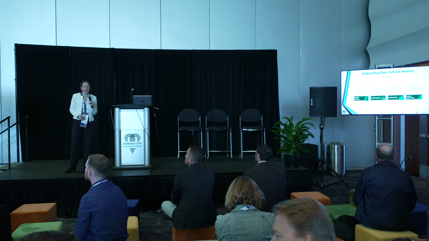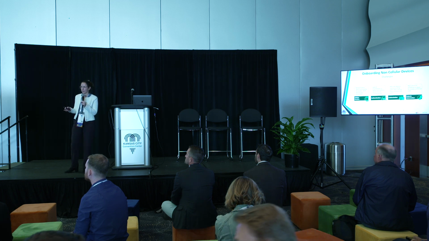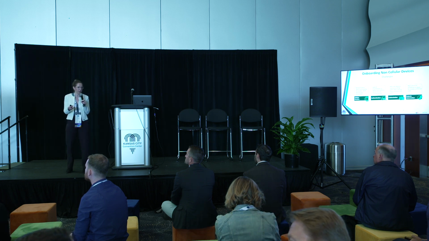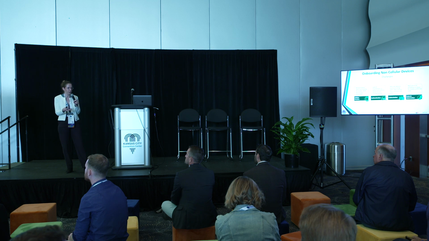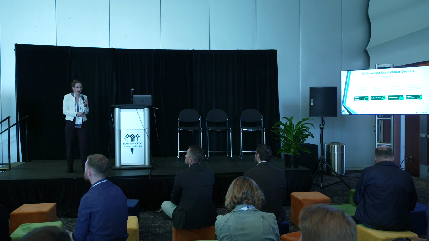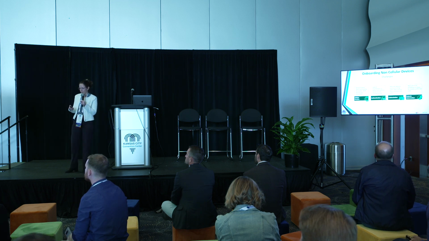And of course, most devices today are not cellular ready. Most of your devices will be connected via that cellular router to your network. So you're going to need to practice all of this at scale for all those different assets.